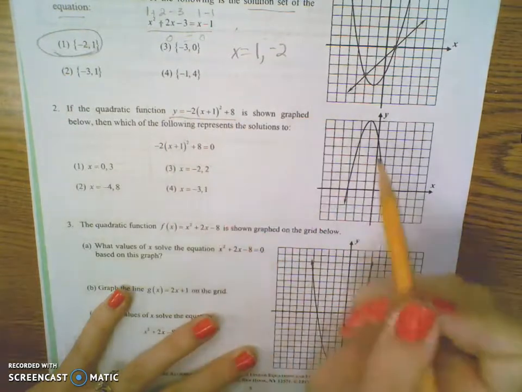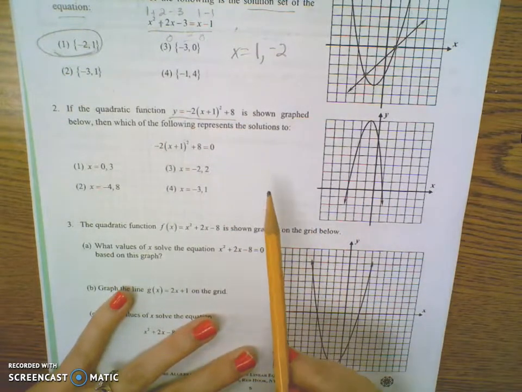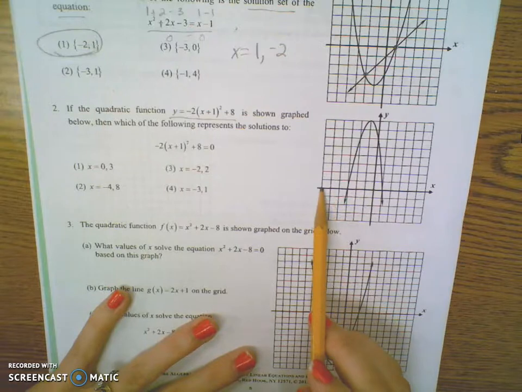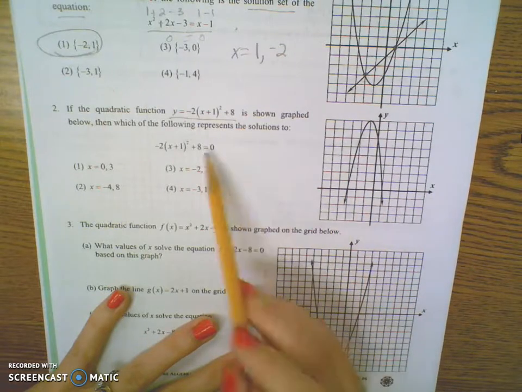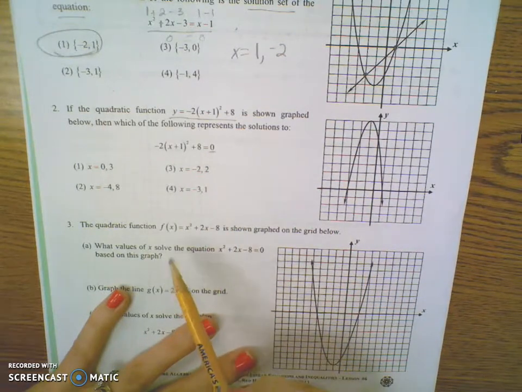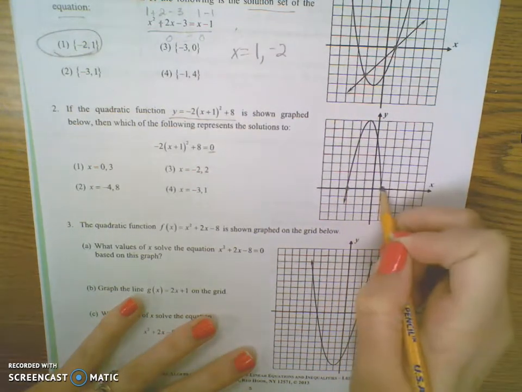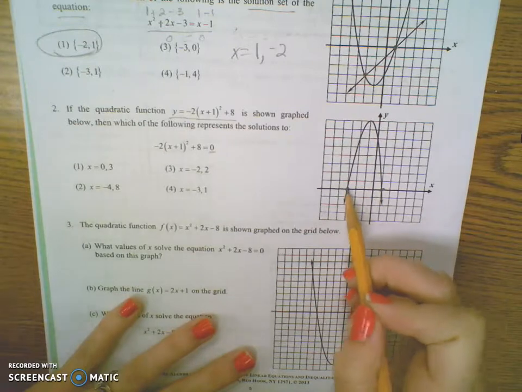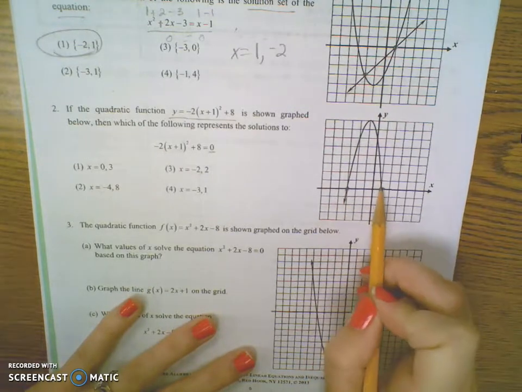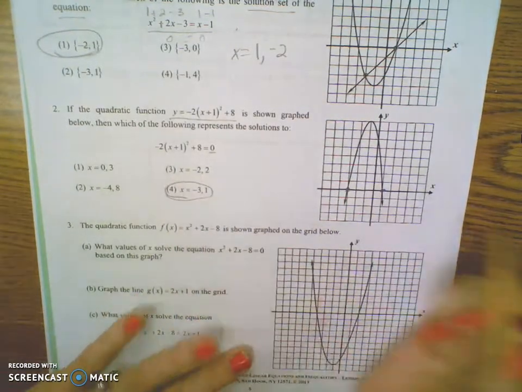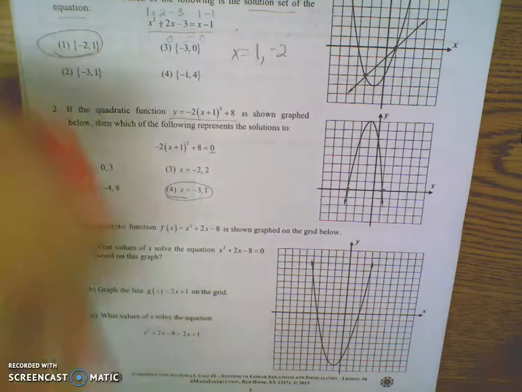Okay, so this one right here, now we're saying we have our quadratic, this time given by our vertex form, and instead of having a different linear equation, we're looking at the x-axis, because we're looking at 0, so y equals 0. And the two places where they meet, the solutions are x equals negative 3 and x equals 1. So that's our answer for this one.